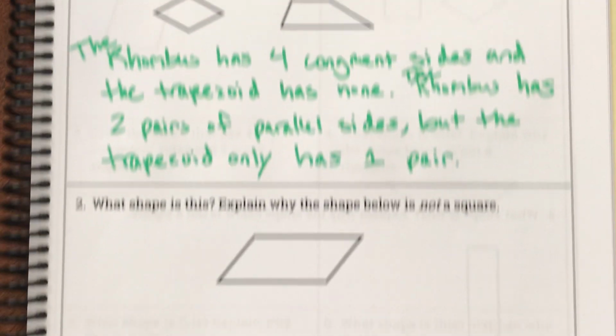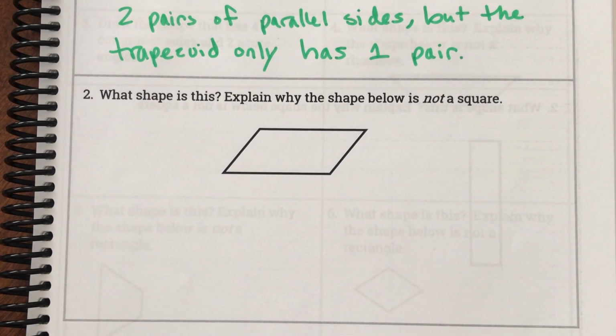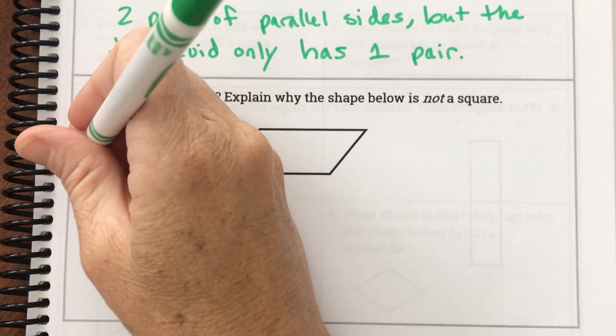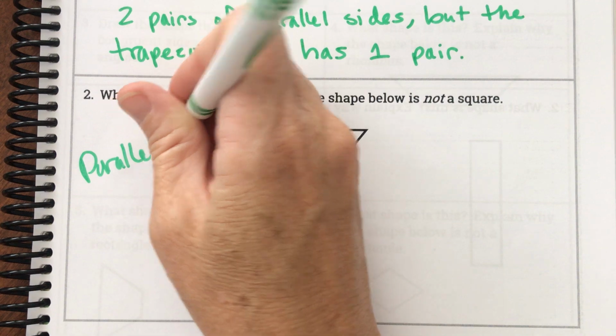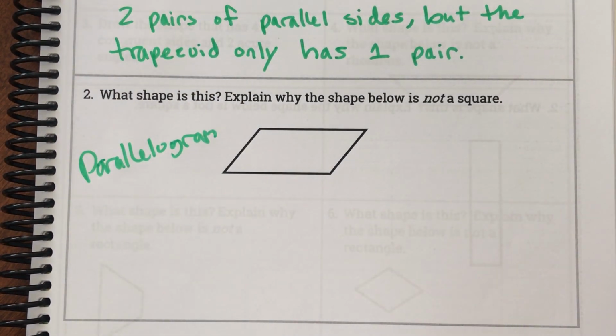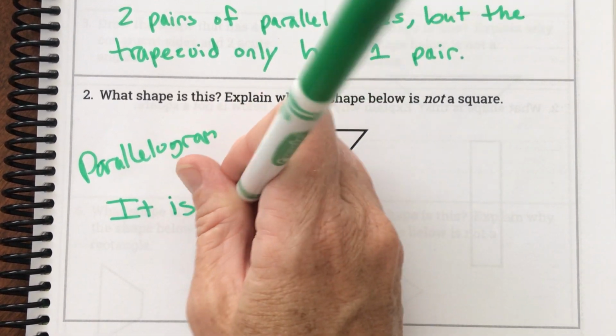Okay, let's look at our next one. What is the shape? I know right away, and hopefully you might know right away. It is a parallelogram. That's its best name. Okay, why is it not a square? It is not a square for 2 reasons.